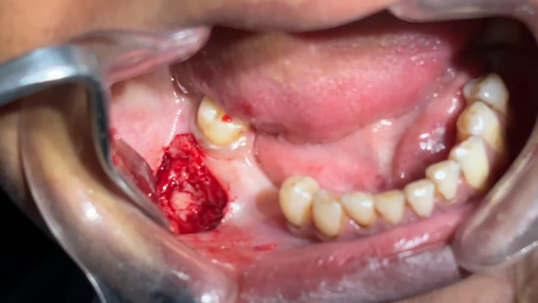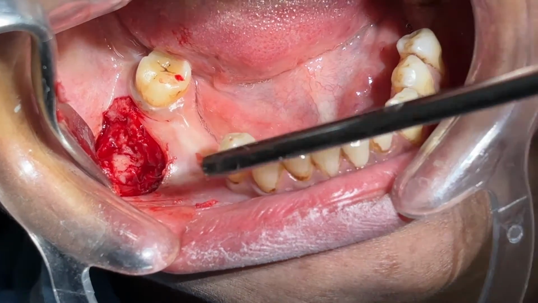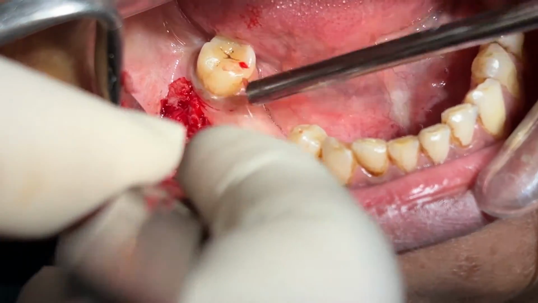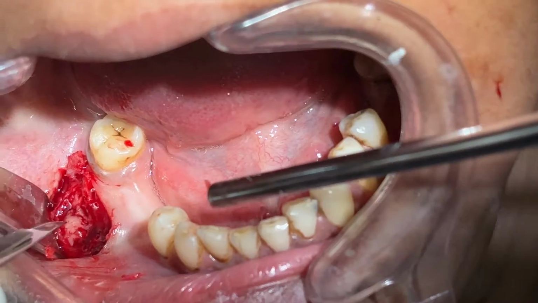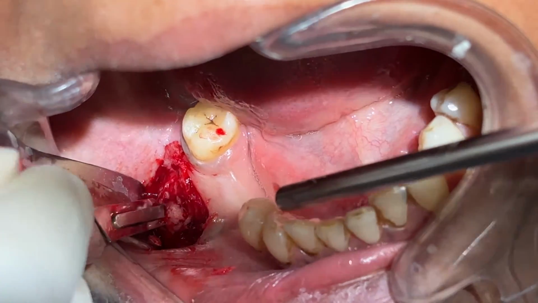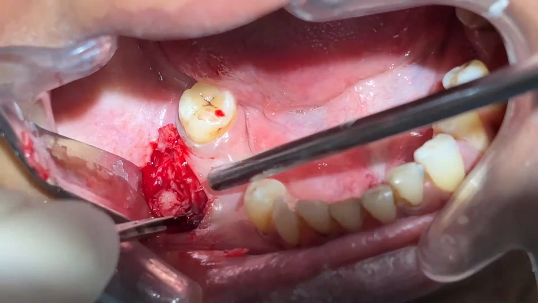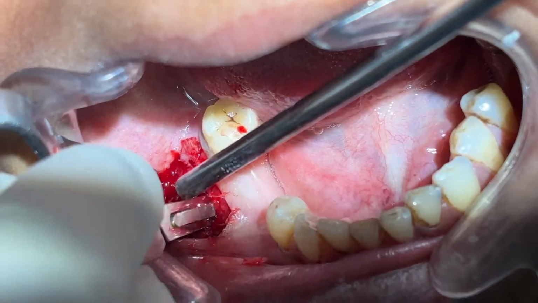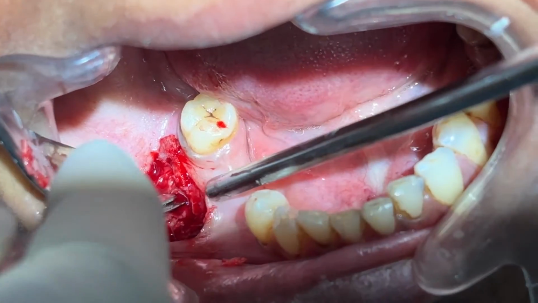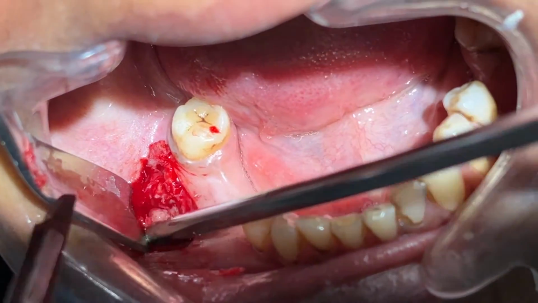Now I will use my number 15 blade and a tooth forceps. I am giving the incision here, like this. This is one incision, and another is like this. I prefer to take a good chunk of tissue for the pathologist.